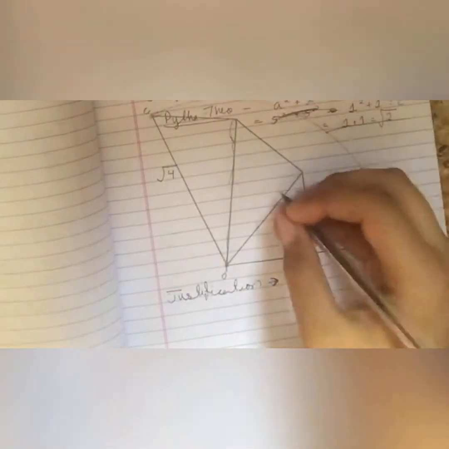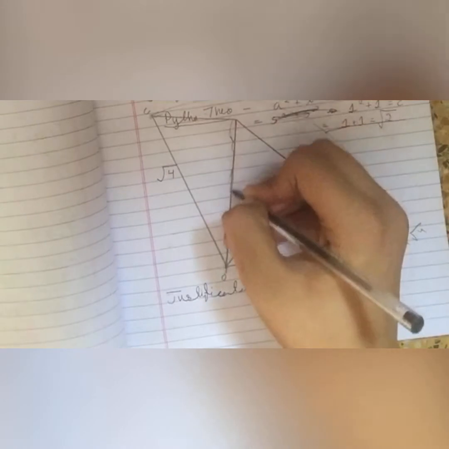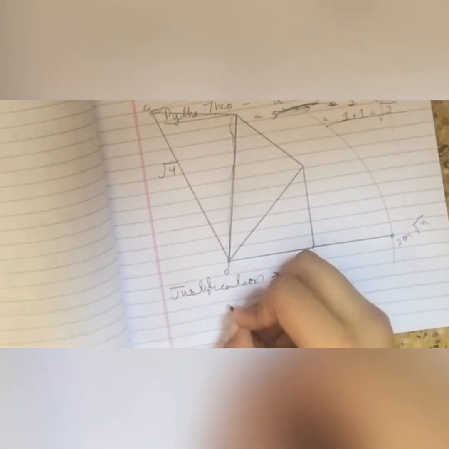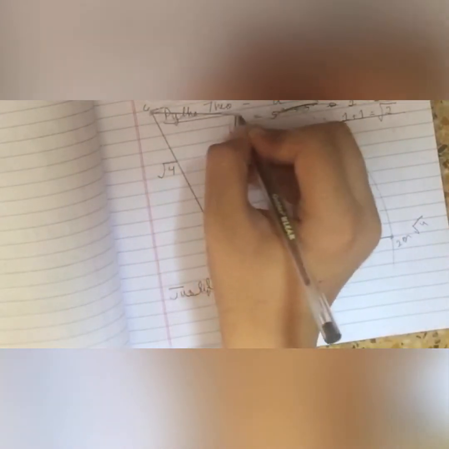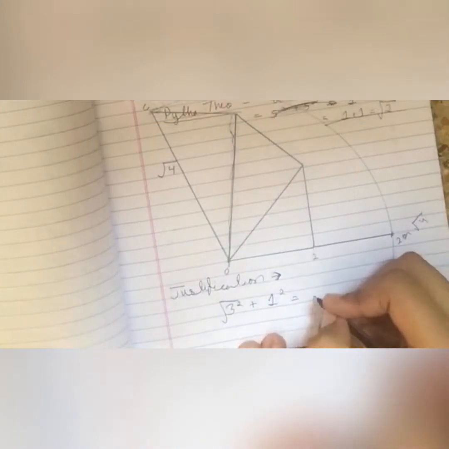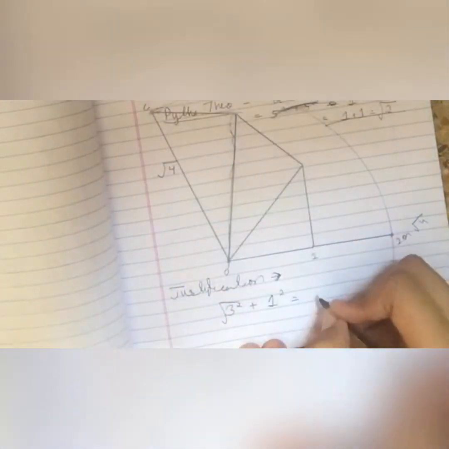So the justification for this is square root 3. So square root 3 square plus this is 1 unit, plus 1 square is equal to this OC square, right?